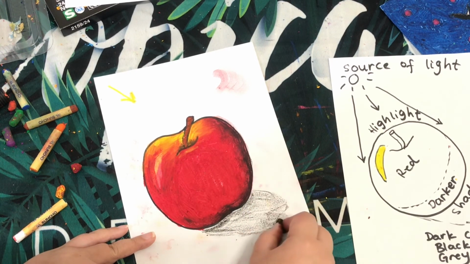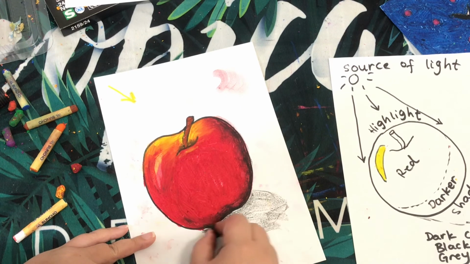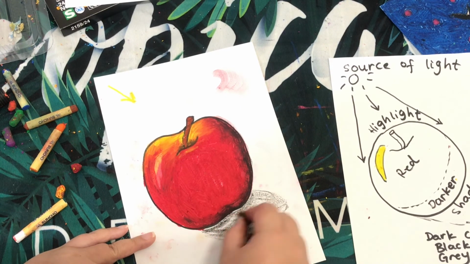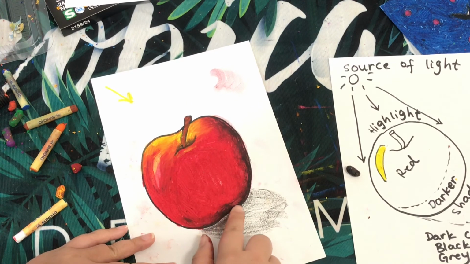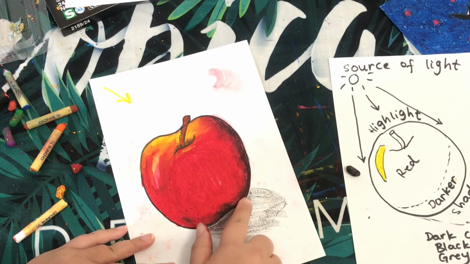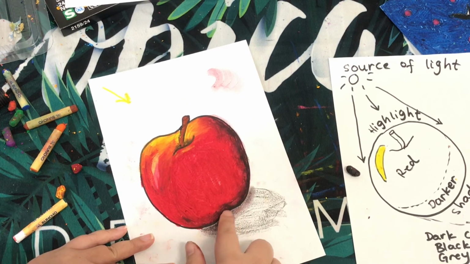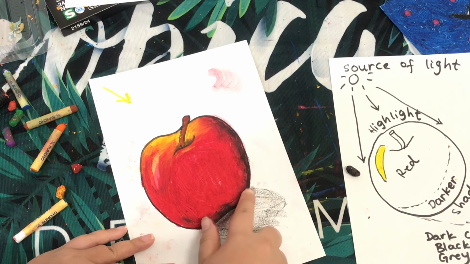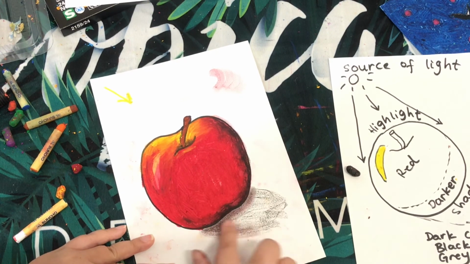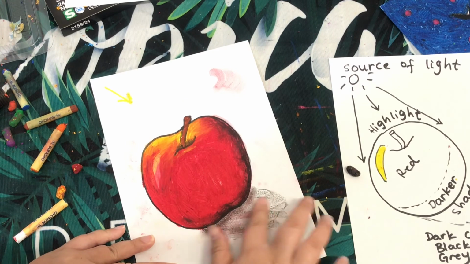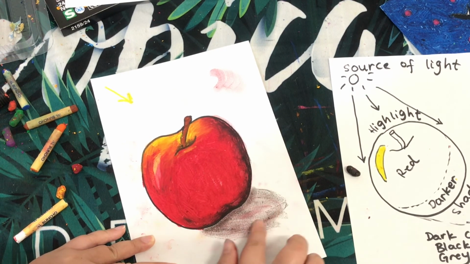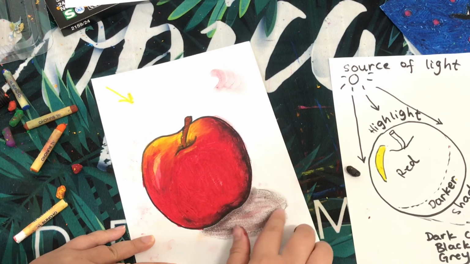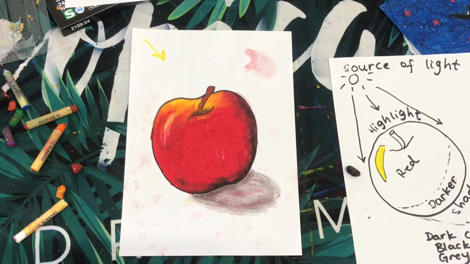Okay, and then the one that is nearer to the apple should be darker, and it gets lighter and lighter later. Okay, there you go. Easy, right?